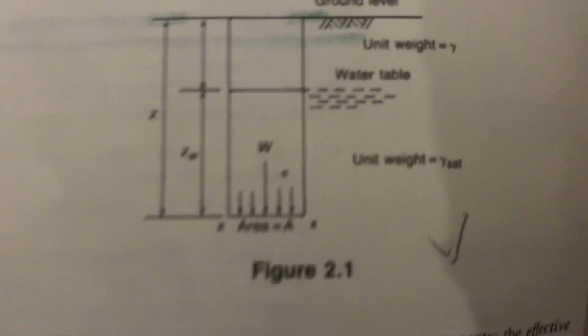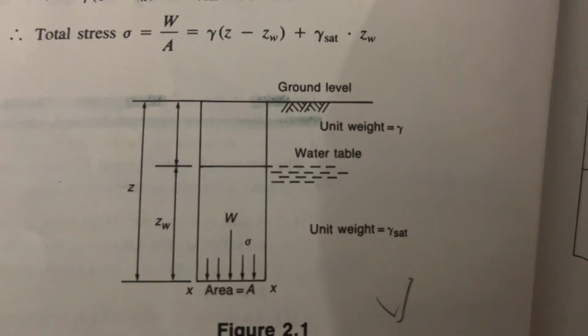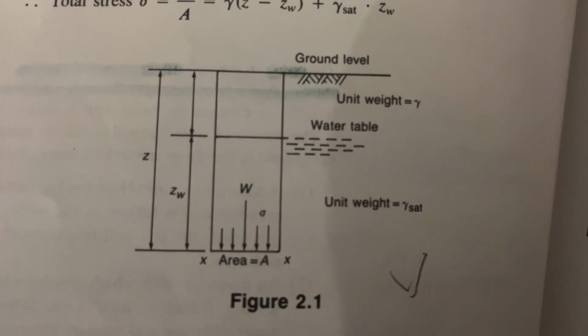Well, I might draw that out as well in another little video, so that people can understand what they're talking about. That's the first example to do, isn't it?